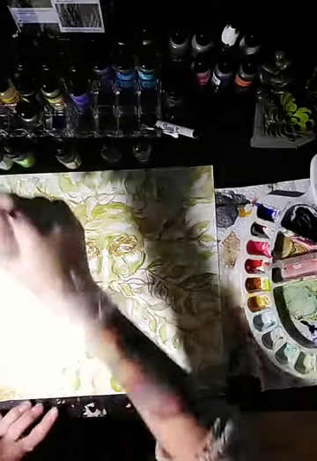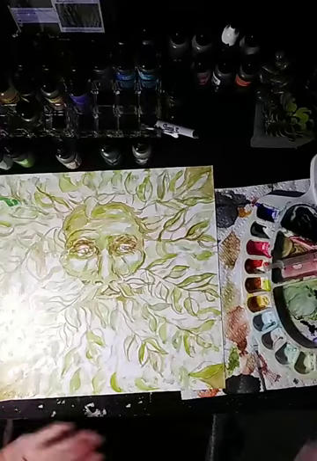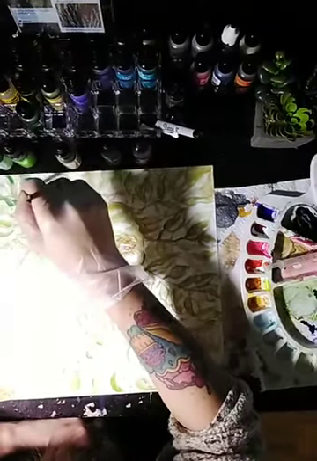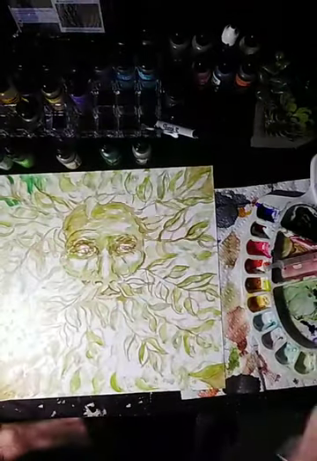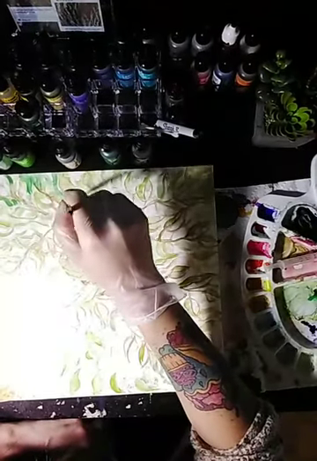With my darks, I'm going to start from the corners. I've got some Everglades here. I absolutely adore this color. It's just a beautiful, super deep forest green. Right now I'm using Tim Holtz Ranger inks, although in the future I really look forward to trying NARA's inks.